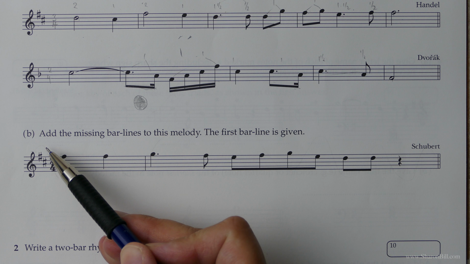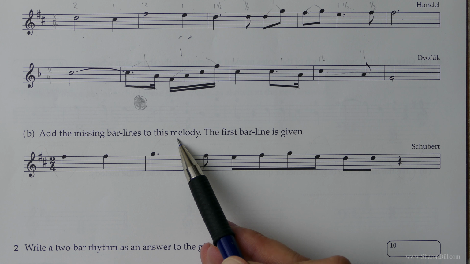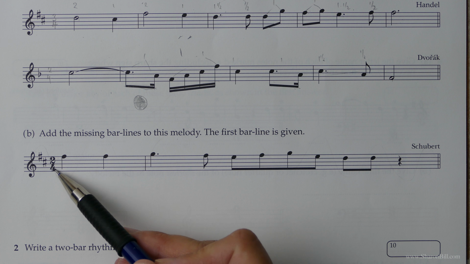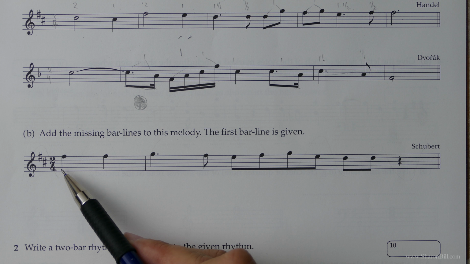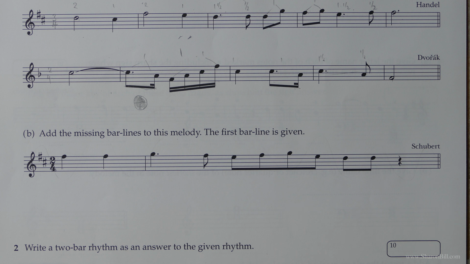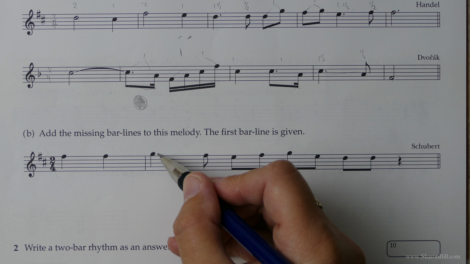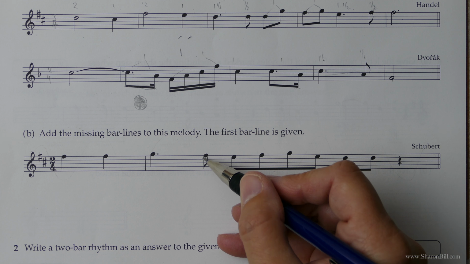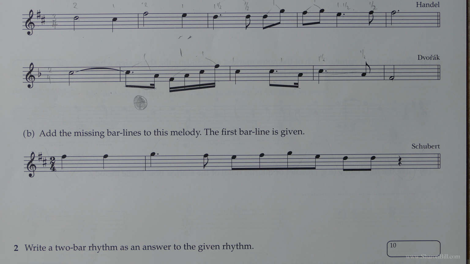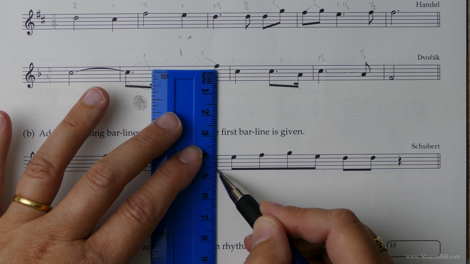We're still looking at time signatures. We're asked to add the missing bar lines to this melody. We've got 2 quarter notes or 2 crotchet beats per bar. We've got 1 beat there, 1 beat there. There's our bar line. So let's continue with the math. We've got 1 beat there, plus a half a beat again with the dot. That's 1.5. Plus a half a beat finally makes our 2, and so we'll add a bar line there.